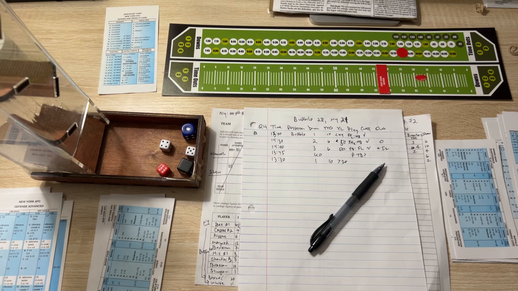Buffalo on their own 20. Jets down by 7.